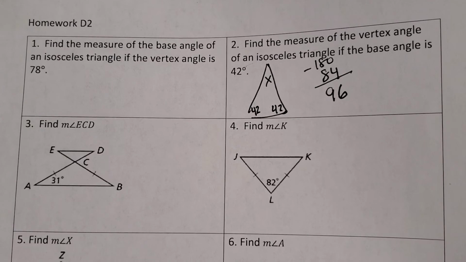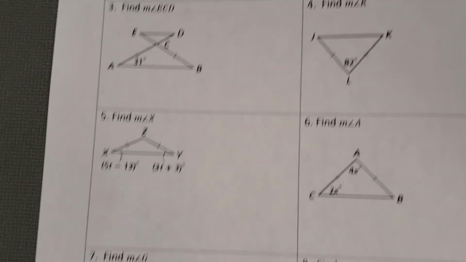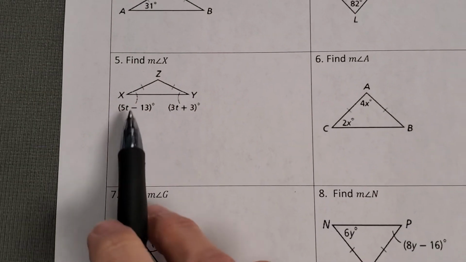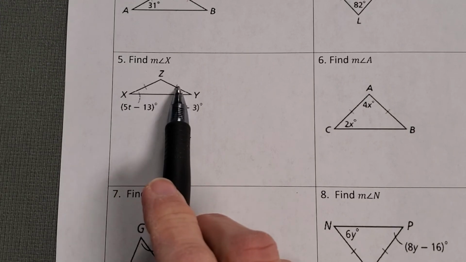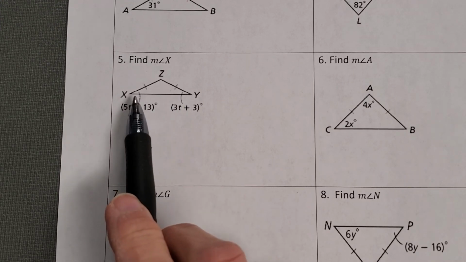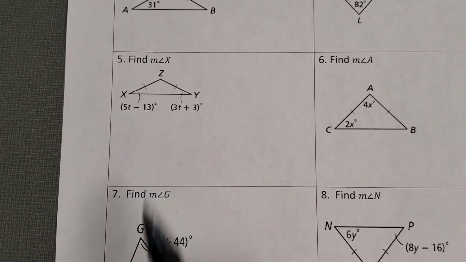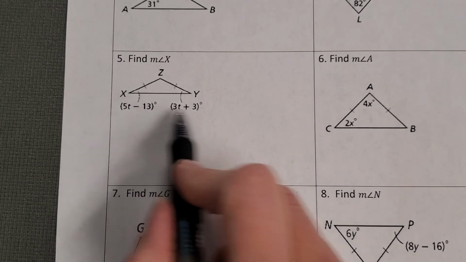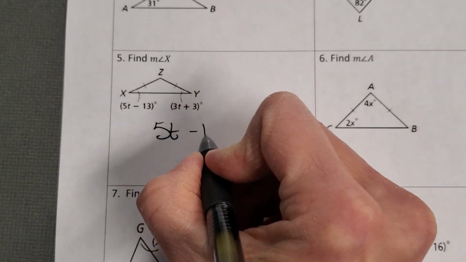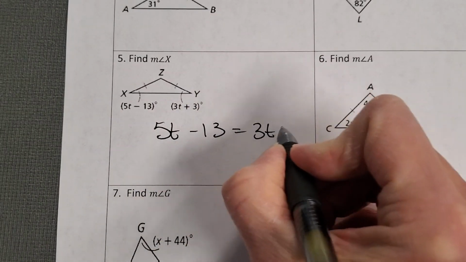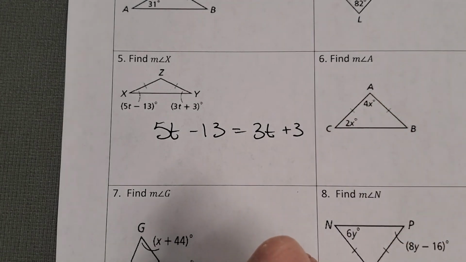All right, I'm just going to randomly do one more, and then I'm going to leave it up to you. So if you look, you can see the little tick marks. That means those two sides are congruent, which then tells us these two angles are congruent, and they actually tell us the binomials that represent those two angles. So if I know those angles are congruent, then I'm going to set them equal to each other, like this. And then I'm going to solve for t.